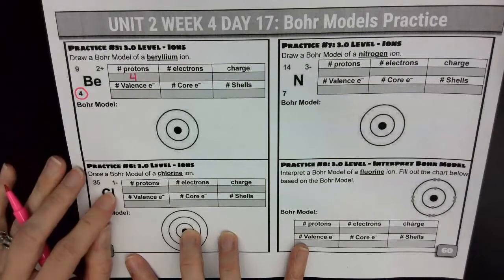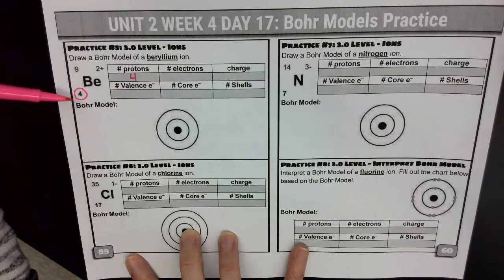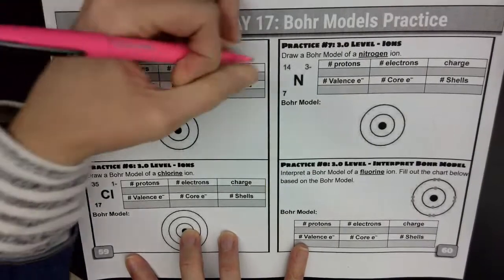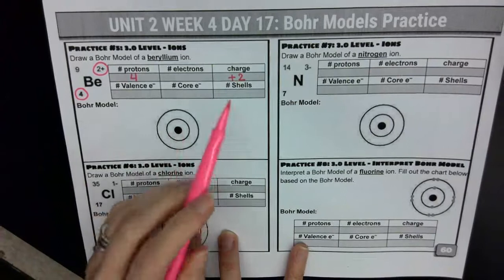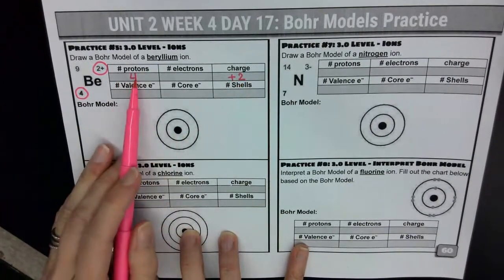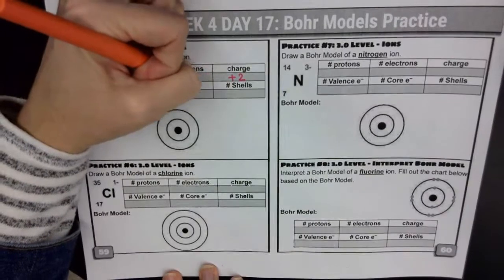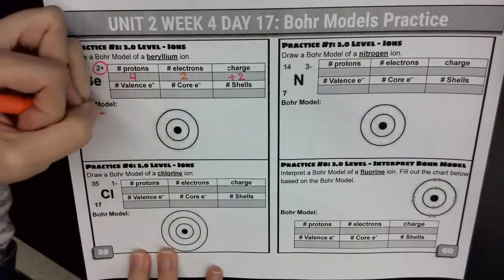The number of electrons. Normally, if this was a neutral atom, the number of protons and electrons would be the same. But we have a charge on this guy, so our charge is positive 2. What that means is that we have 2 more protons than we have electrons. So our number of electrons is going to be 2.